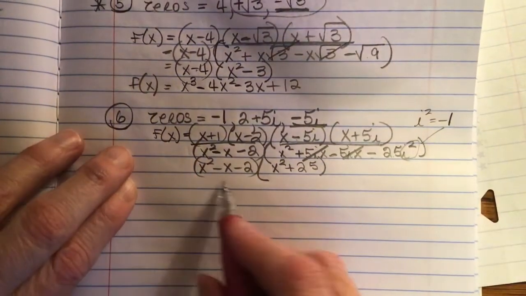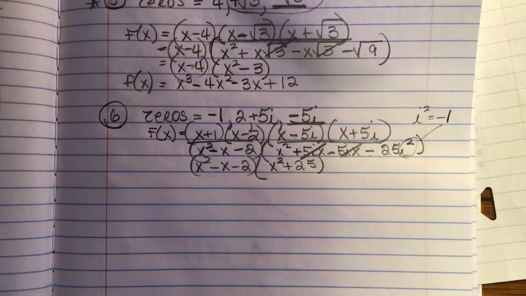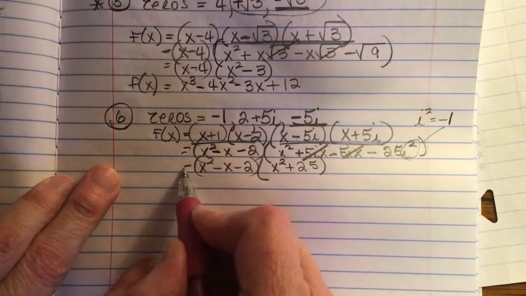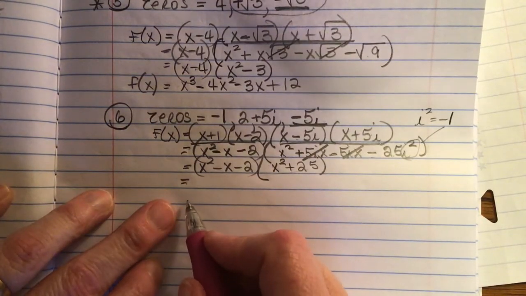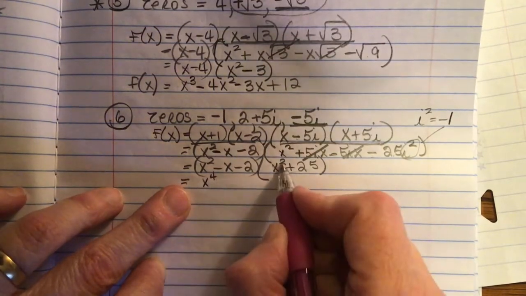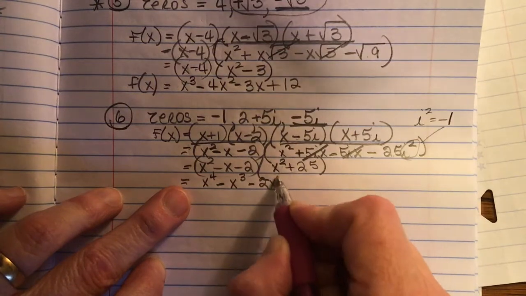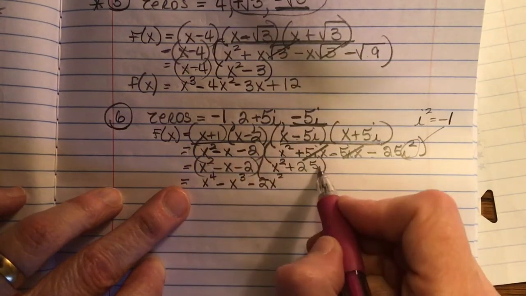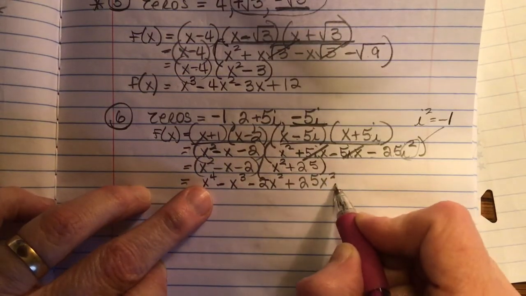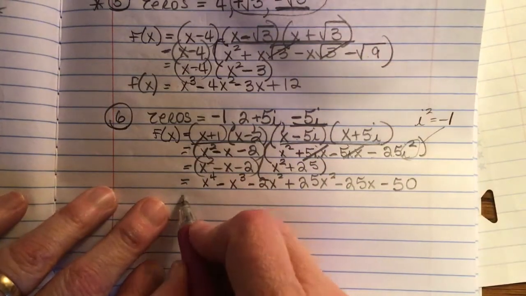Now, it's still a little messy. I'm going to have 6 terms like we did over in number 2. But it's not that painful. So I think I'm going to come this way. I'm going to do my x squared: x to the 4th, minus x cubed, minus 2x squared. I'm just distributing my x squared this way. And then plus 25x squared minus 25x minus 50.